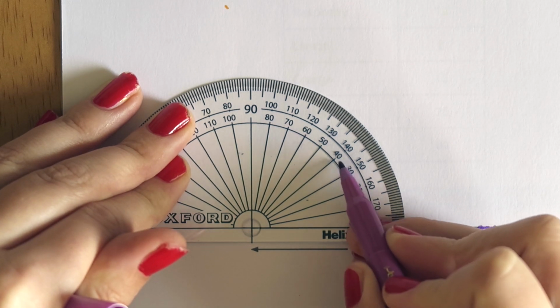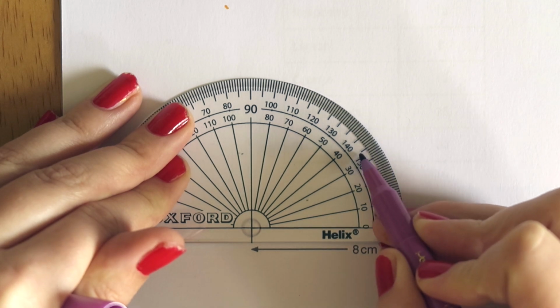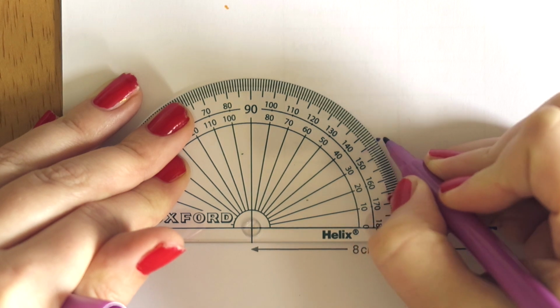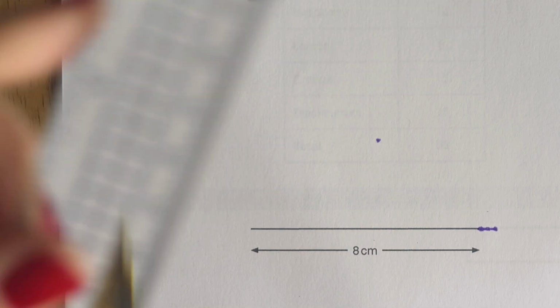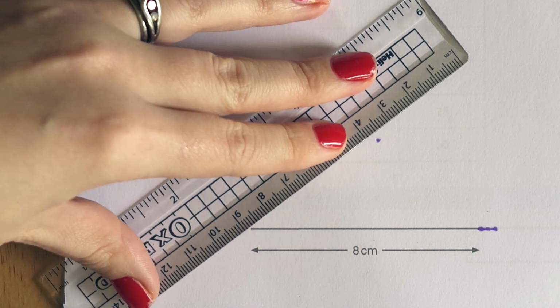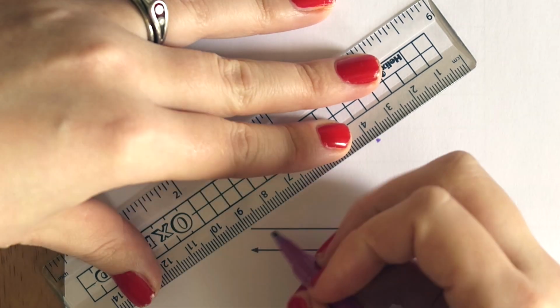So I want exactly in between 30 and 40, which I can see is shown by this longer line there. So that is 35 degrees, and I'm just going to mark it. Then I'm going to use a ruler to connect those lines, creating a 35 degree angle.